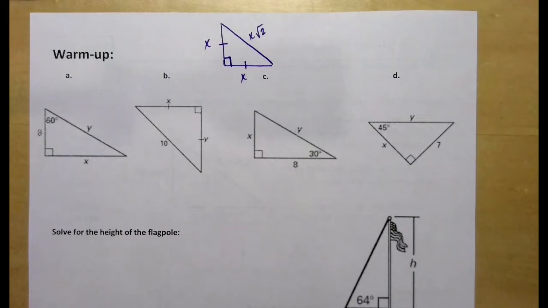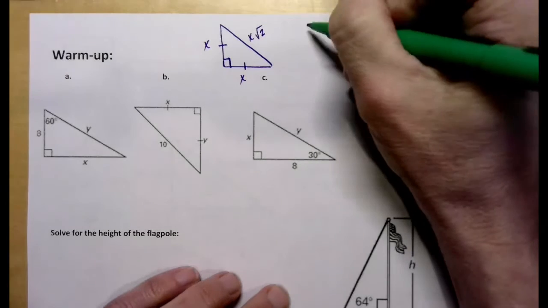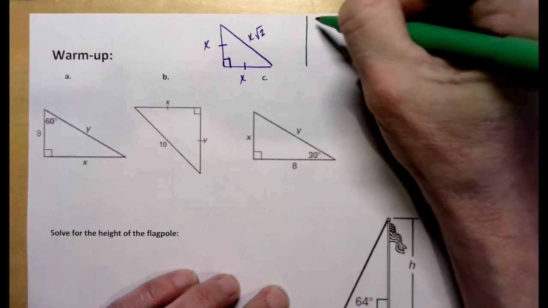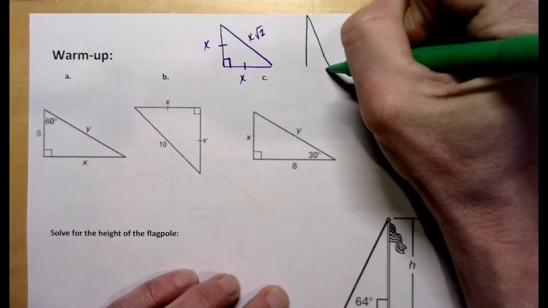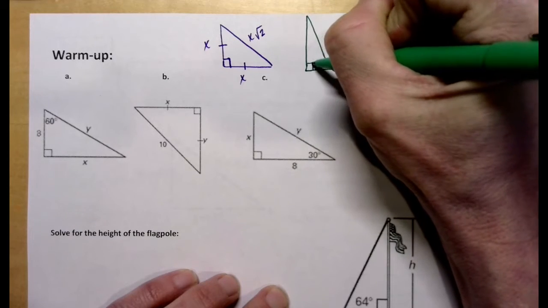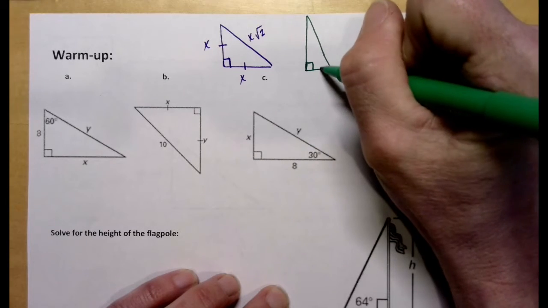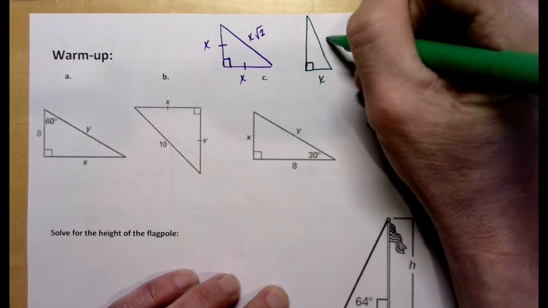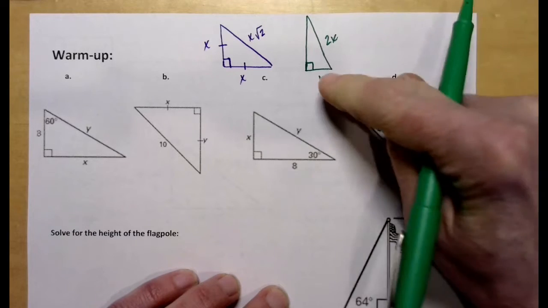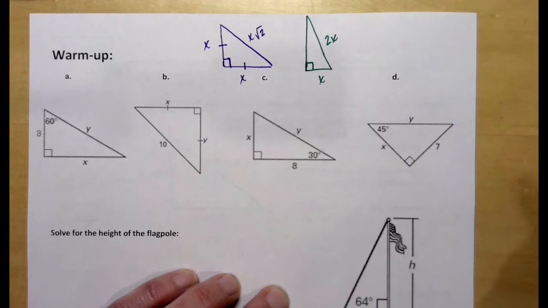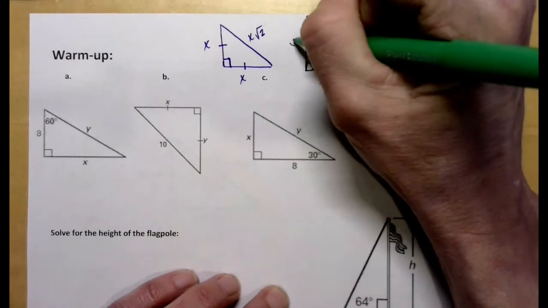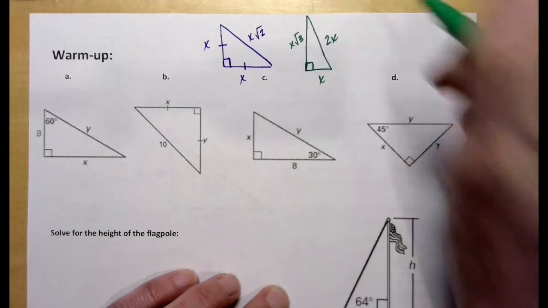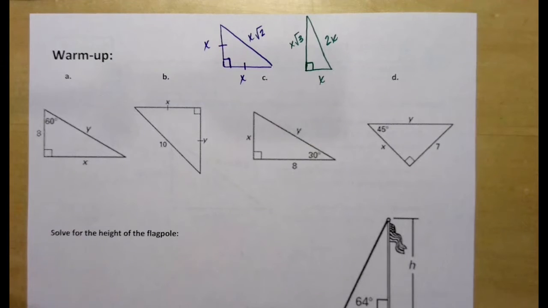My second special right triangle is a 30, 60, 90 triangle, which I know is half of an equilateral. So because it's half, I know that this short leg is going to be in a 1 to 2 ratio with my hypotenuse, and my long leg is going to be my short leg times the square root of 3.